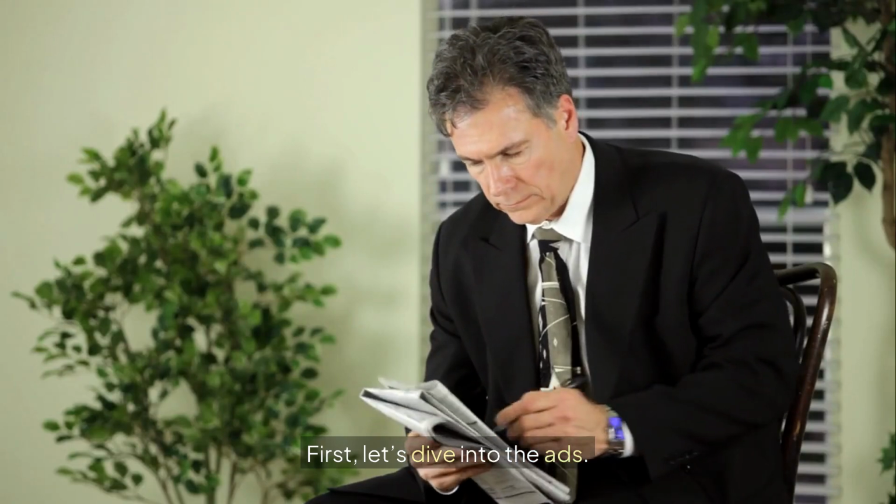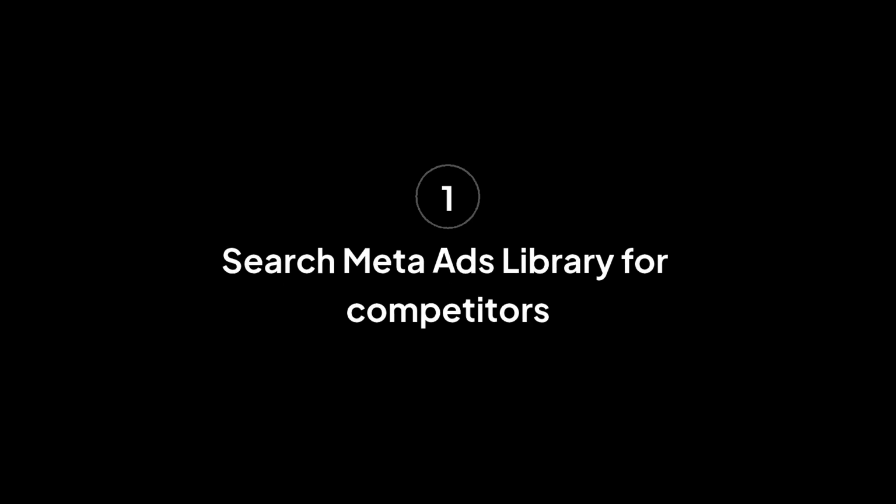First, let's dive into the ads. Search the Meta Ads library for your competitors. Focus on 10 to 20 ads. Look closely at their hooks, formats, offers, and CTAs.